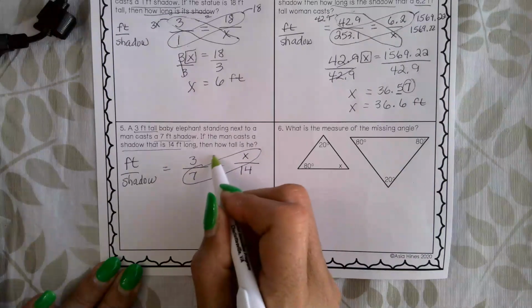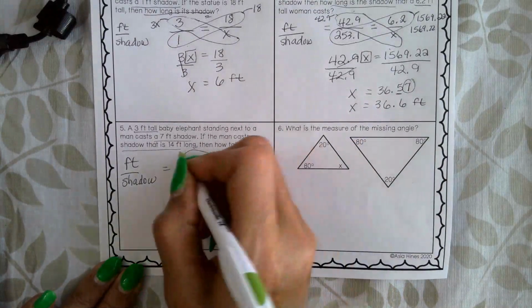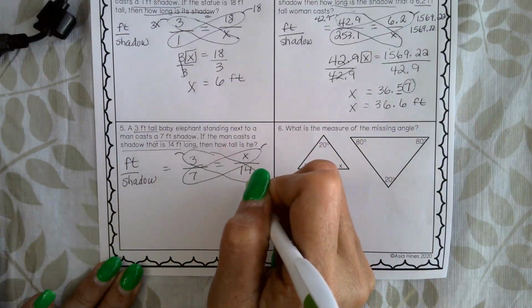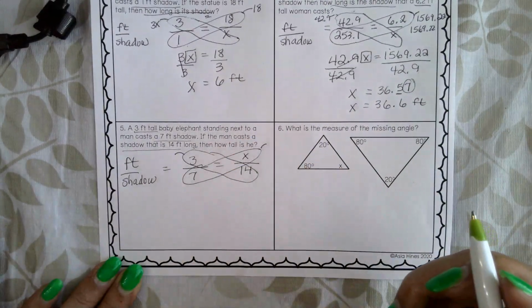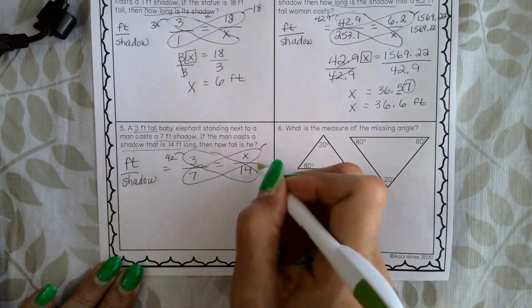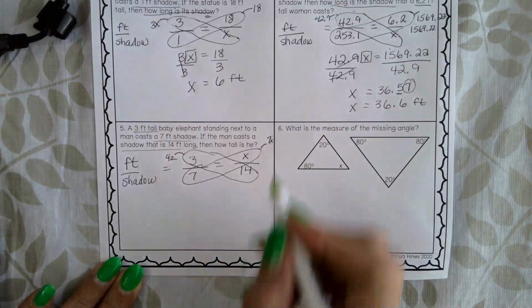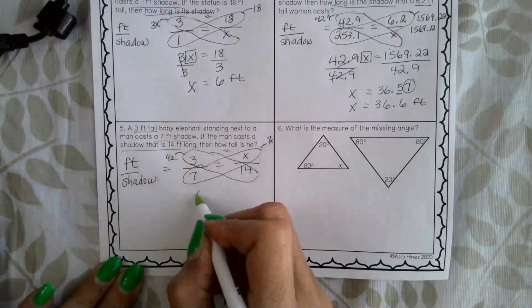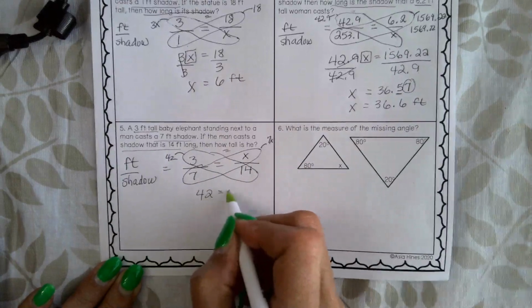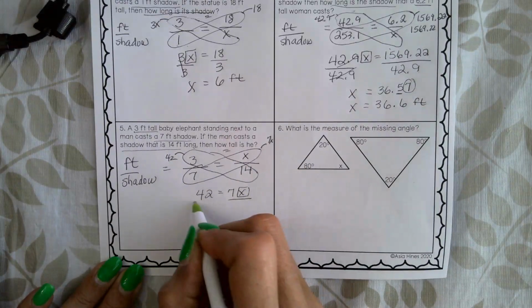Draw our butterfly wings. Antenna. 3 times 14, 42. 7 times X, 7X. Bring this down. 42 equals 7X. Isolate my variable. What am I dividing both sides by?